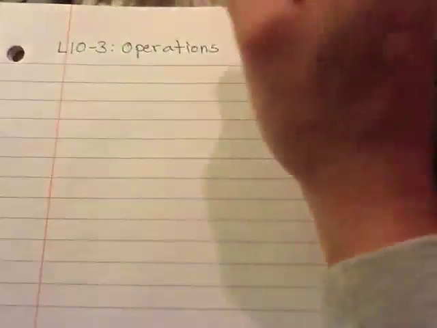Something like if you had 2x plus 3x, you could add those and you would have 5x. Same thing goes with radicals. If I have something like 2 square root 2 plus 4 square root 2, I can add those together. But they have to have the same square root. So we'll be looking at that. So this is lesson 10.3, operations with radicals.